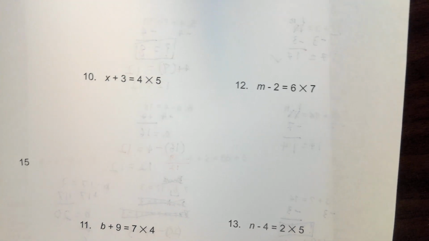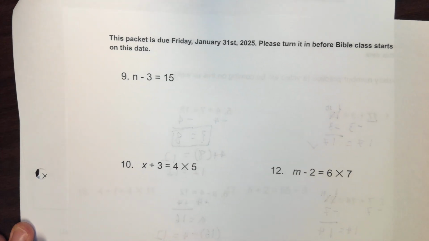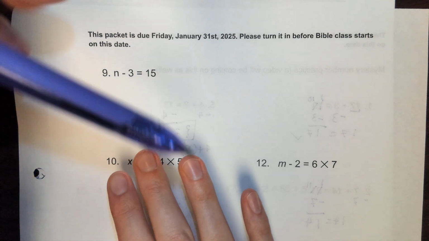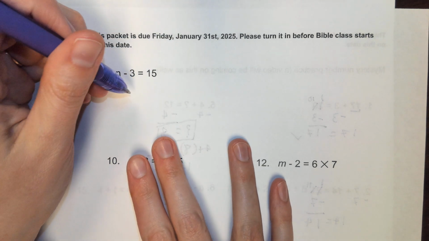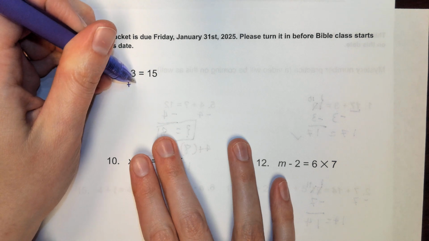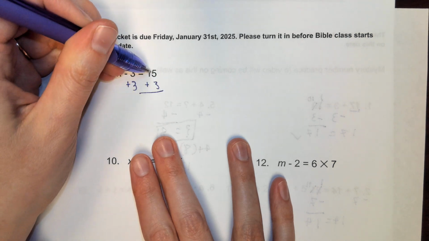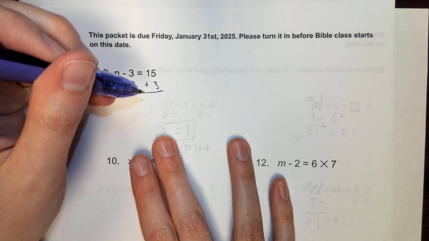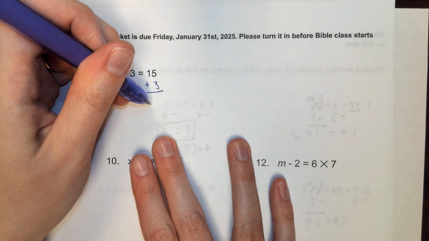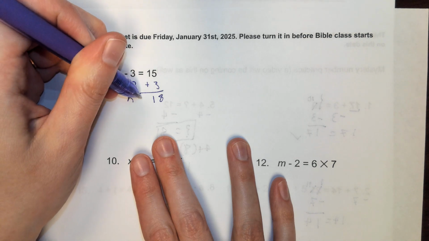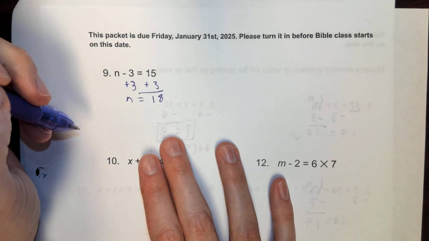So this is n minus 3 equals 15. Let's jump straight into it. Because this is subtraction, we're going to add. You have to get rid of it that way. 15 plus 3 is 16, 17, 18. So we're going to say that n equals 18.